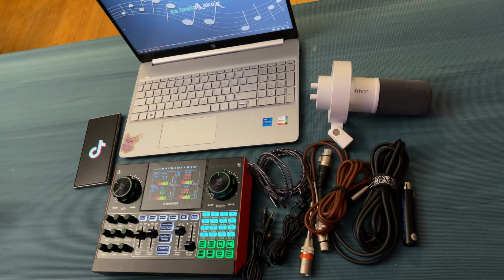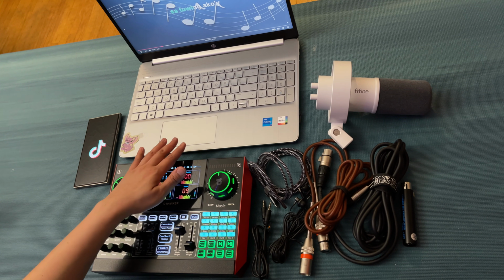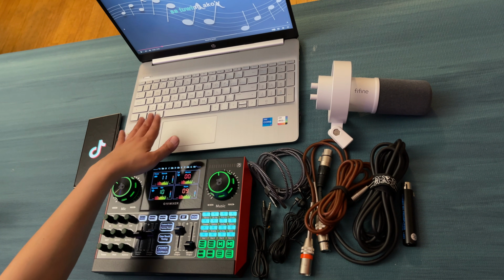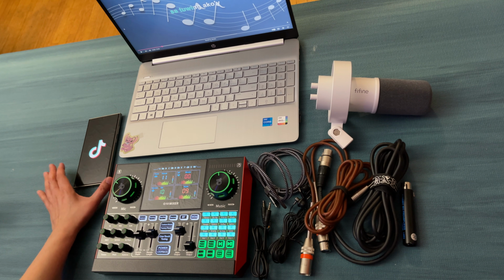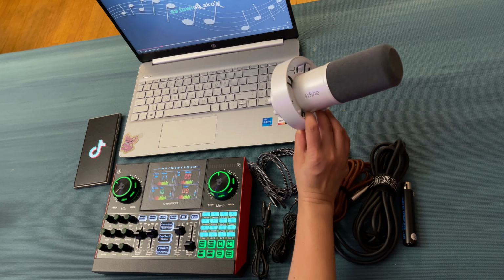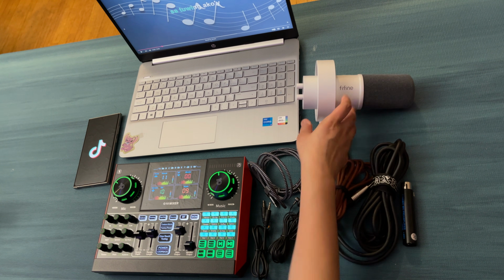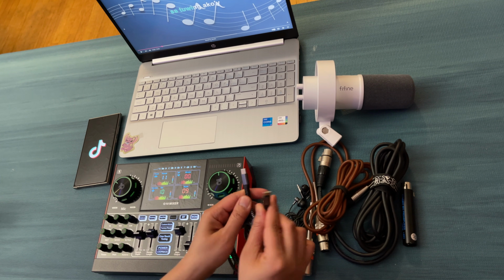And now let me show you the cables I will be using in the setup. Of course, this is the Tenlamp G10 mixer, and as I said earlier, I will be connecting this laptop here as a source of the background music. And this is an Android device. This is a Samsung S24 Ultra, just for reference. And this one here is the K688 Fifine dynamic microphone. Also, I will be using this OTG USB-C to USB-C.